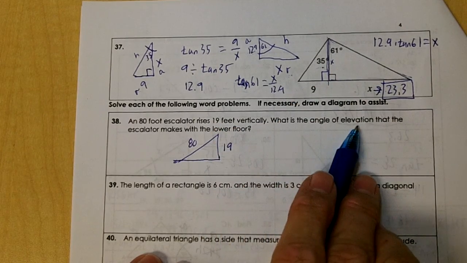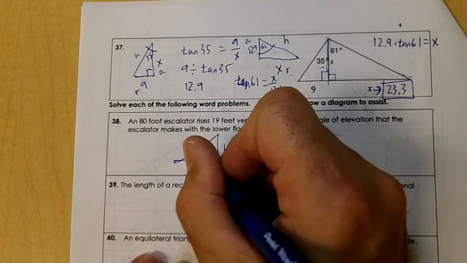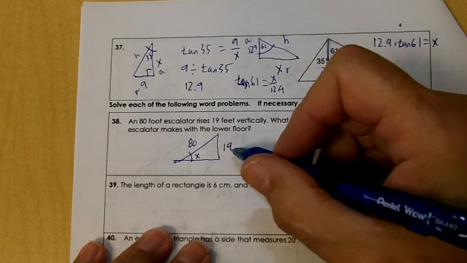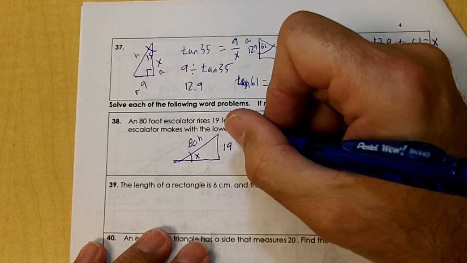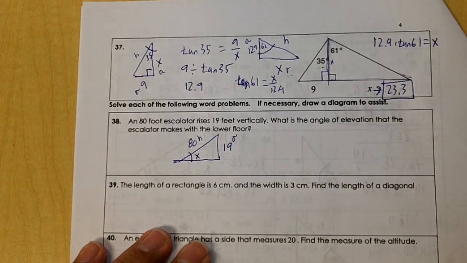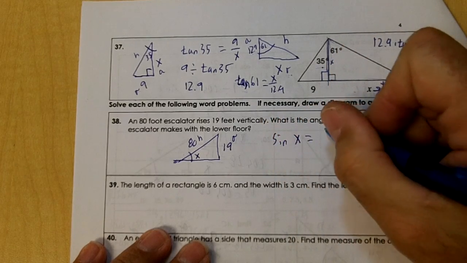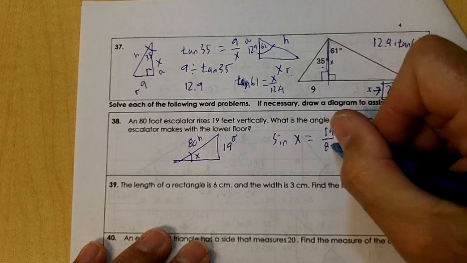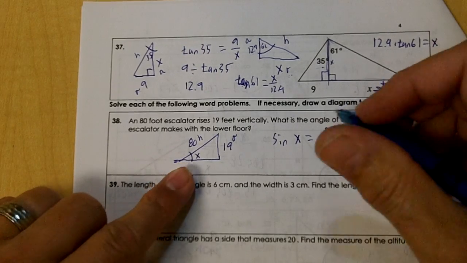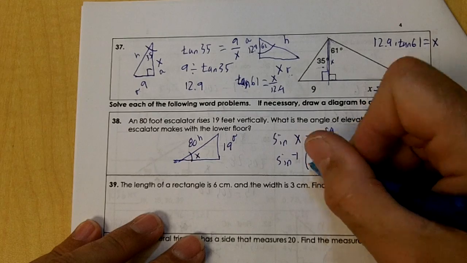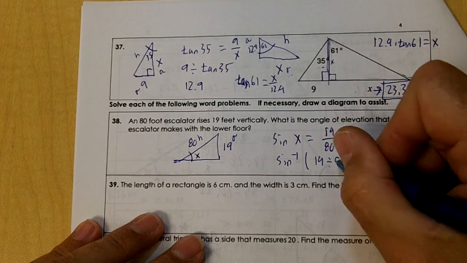What angle of elevation does the escalator make? We want to find that angle, don't we? Okay, so we're going to have, label it, hypotenuse and opposite, right? So that's our sine. So sine of x equals 19 over 80. Since we want to find the angle, we're going to use the inverse, aren't we? Sine of -1, parentheses, 19 divided by 80.